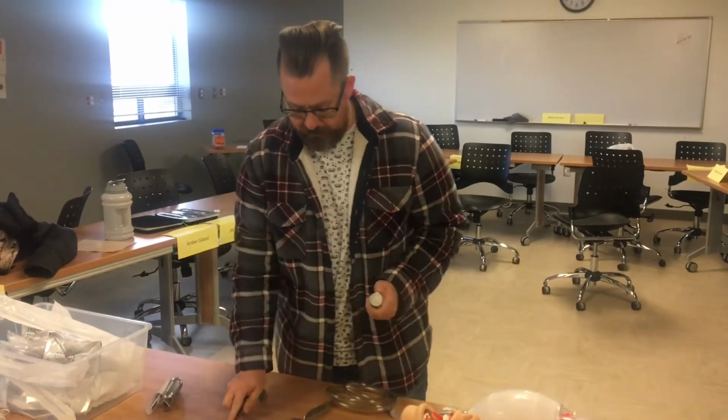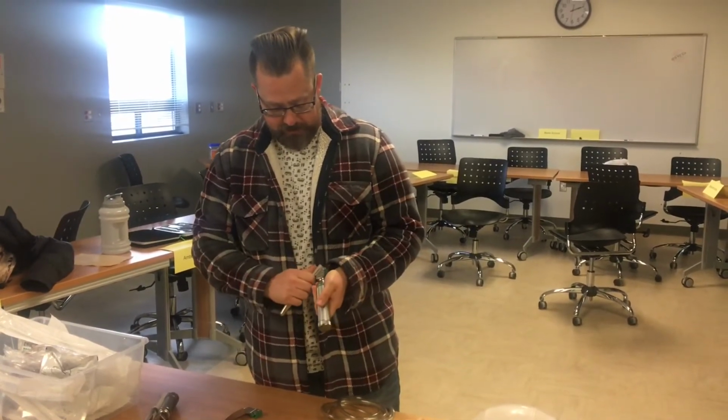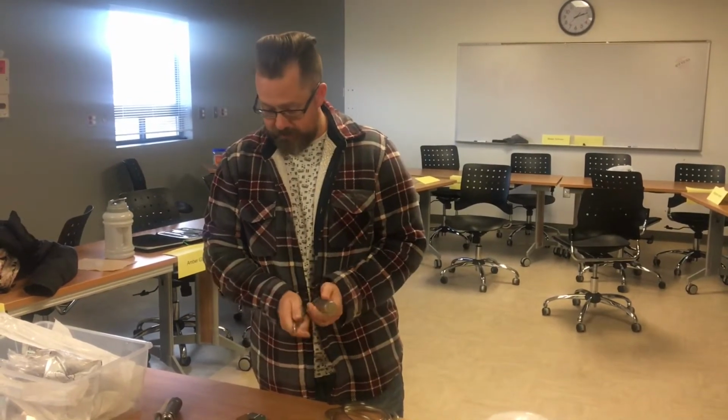Over here we've got the Miller blade. The Miller blade is straight, it doesn't have the curve that the Mac does. This is designed to just lift the entire epiglottis. You don't have to worry about getting into the vallecula space with this.